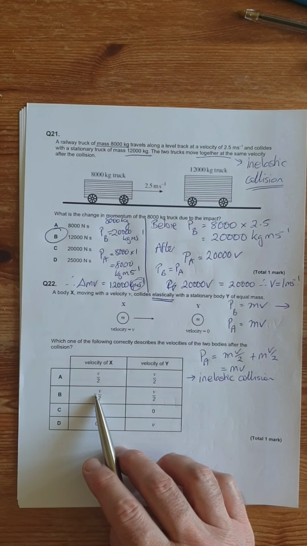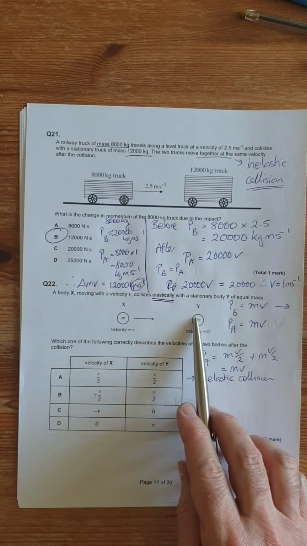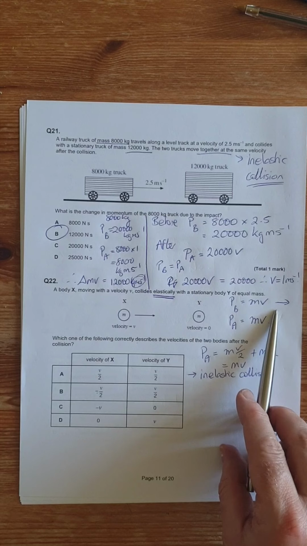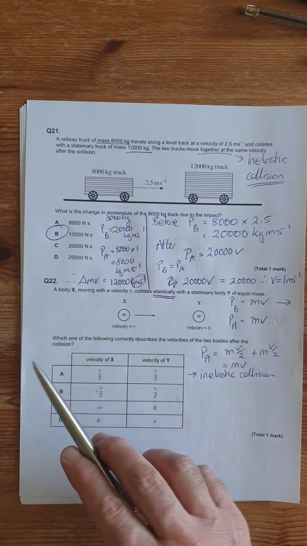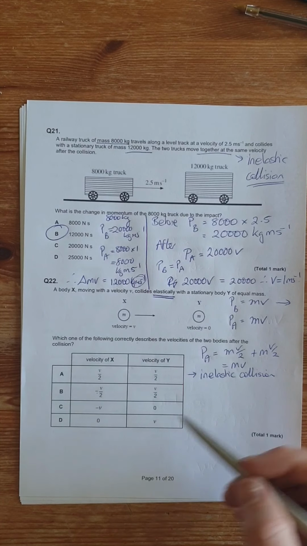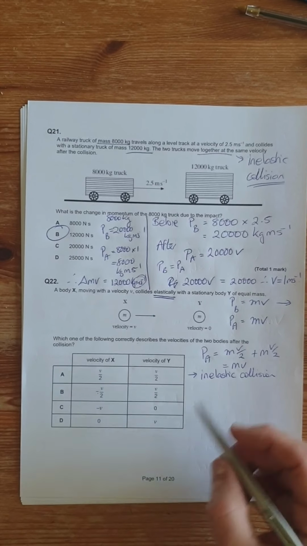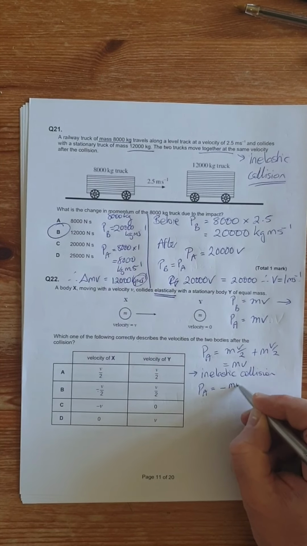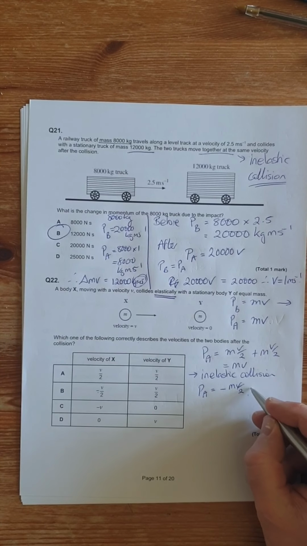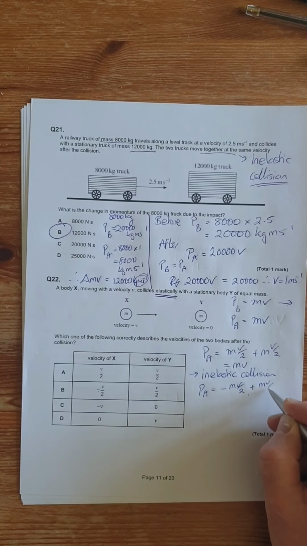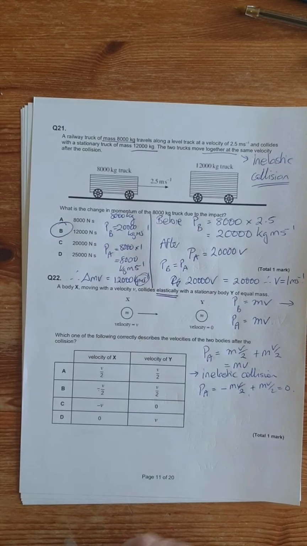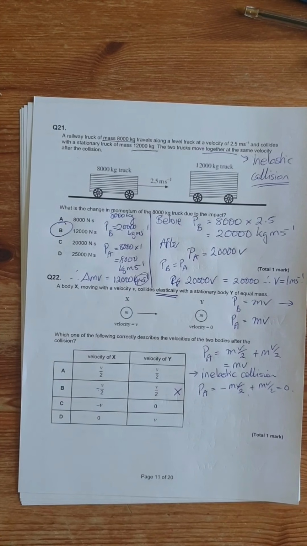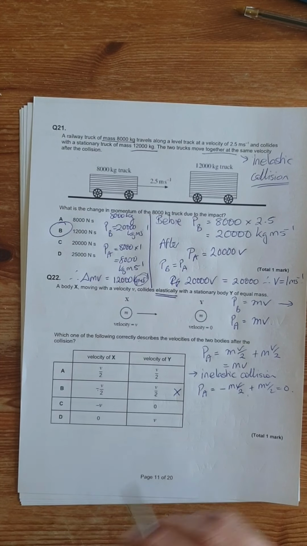In this case, it's suggesting that Y is going to move away at half the original velocity of X, and X is going to recoil or bounce back in the opposite direction. Well, what does this mean? This means that the momentum afterwards is going to be minus m times v over 2 plus m times v over 2, which gives me 0. So this cannot be true because it would mean momentum is not conserved.